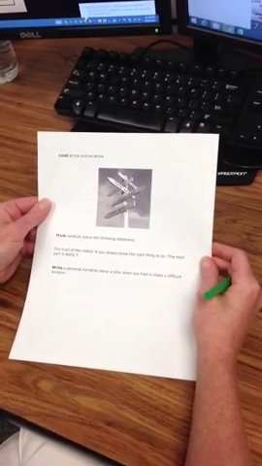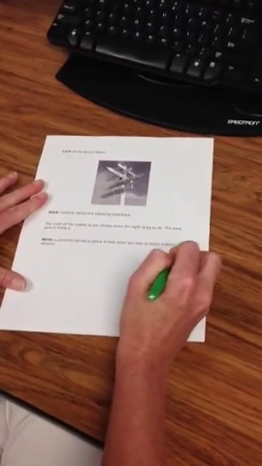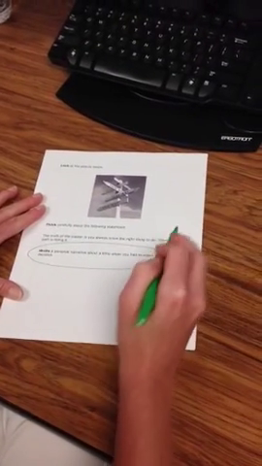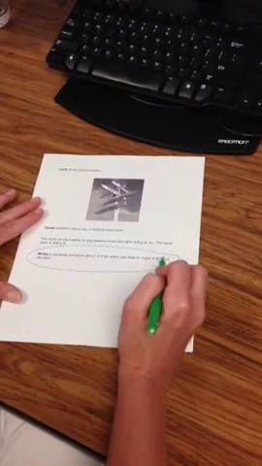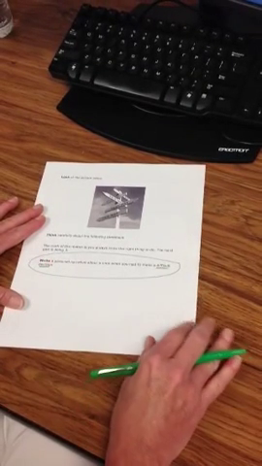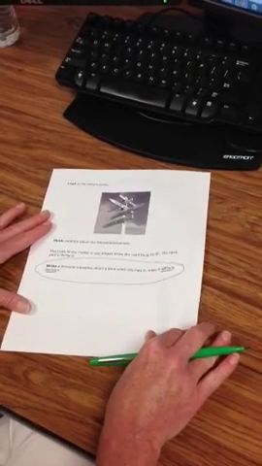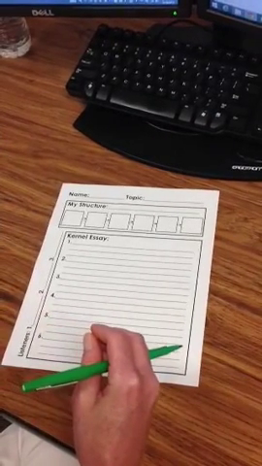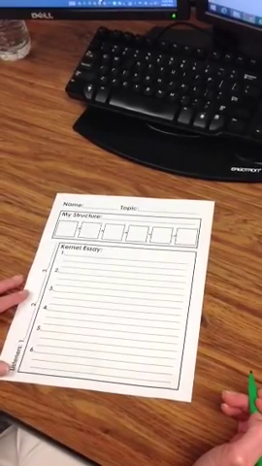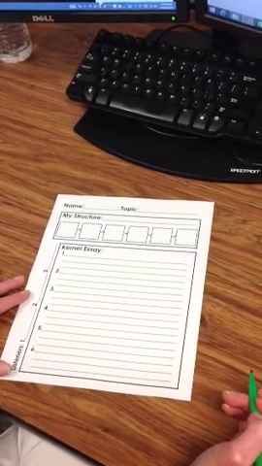Here's the prompt, and what we've already determined that we're supposed to do is write a personal narrative about a time you had to make a difficult decision. I've done my brainstorming, and I've decided what difficult decision in my life I'm going to write about. So I'm going to show you now how I would do a kernel essay to address that prompt.